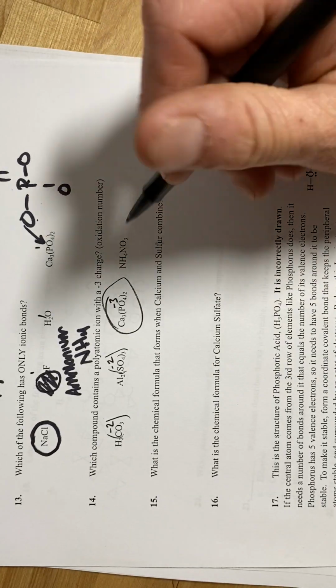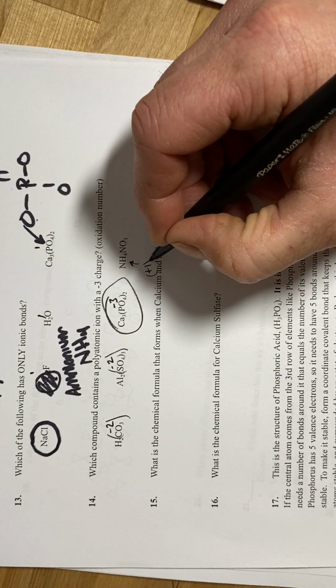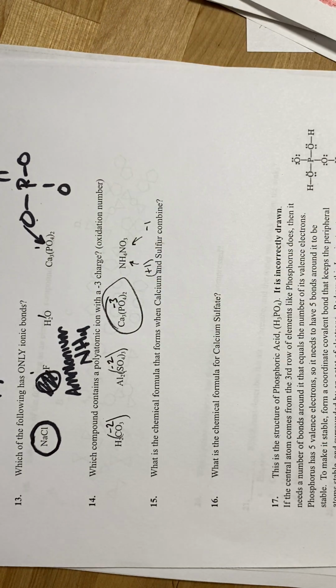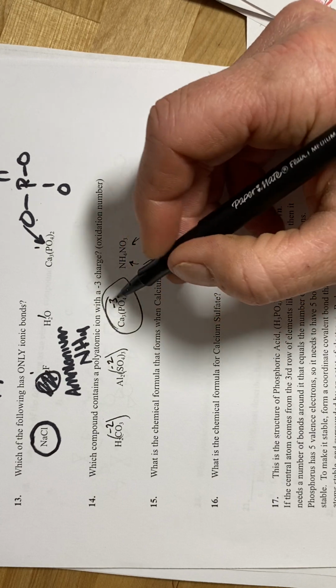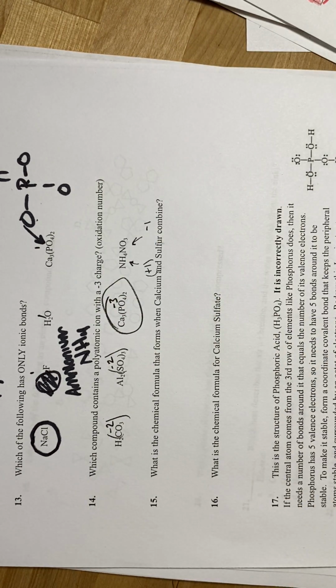And then this one's actually kind of interesting. Ammonium, this is a +1 cation, and nitrate is a -1. So anyway, the only one with a -3 is calcium phosphate. Okay.